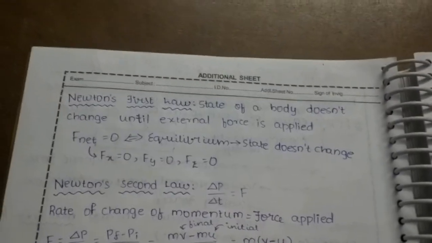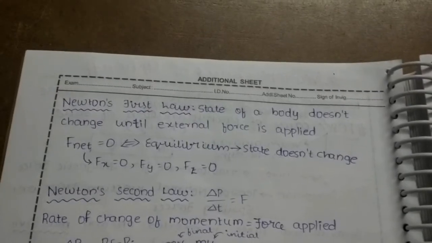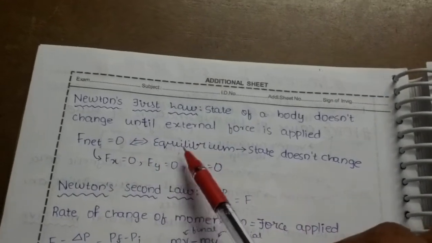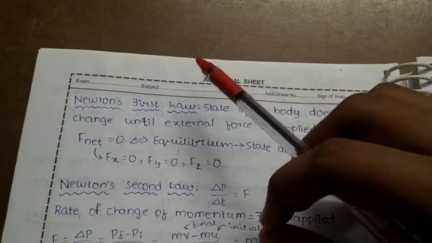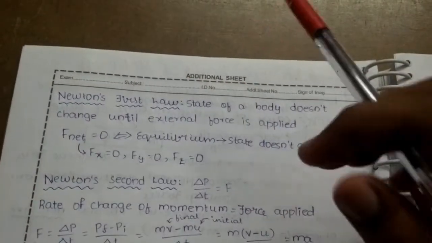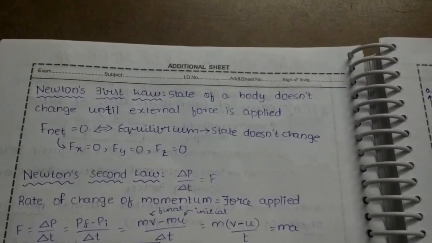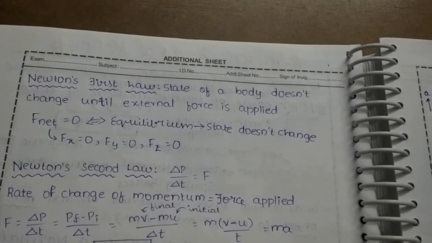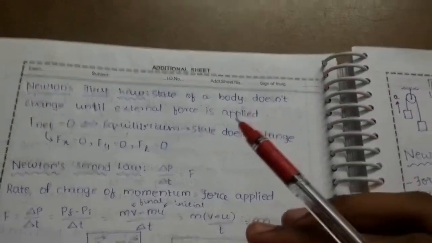Newton's first law. Newton's first law states that the state of a body doesn't change until an external force is applied. That implies if F net is 0, the body is in equilibrium. State doesn't change. It means if a body is at rest, until any external force is applied to it, it remains at rest. And if a body is moving with uniform velocity, until any external force is applied to it, it moves with uniform velocity.